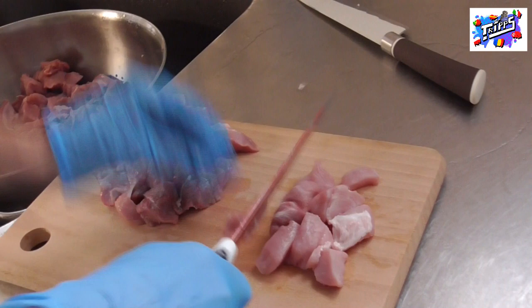Then add the meat to the cabbage. Next, add 3 cloves of garlic to the boiling cabbage. Mix everything and add 3 grains of allspice, 1 bay leaf and a pinch of ground marjoram. Mix all the ingredients. Cover the pot and cook for 30 minutes.